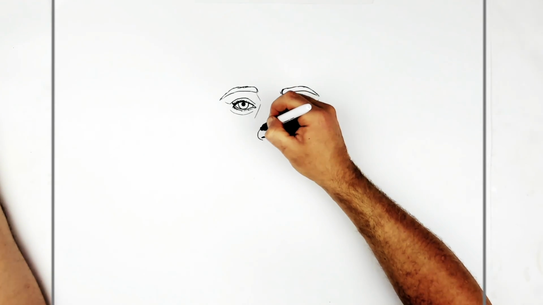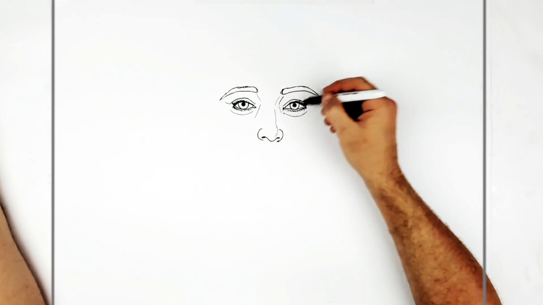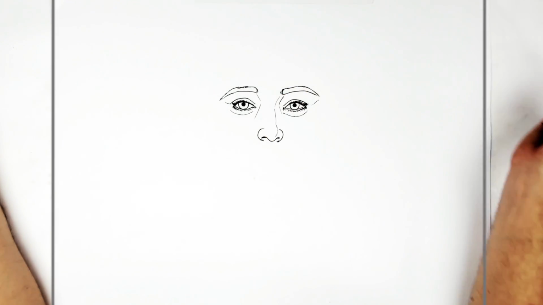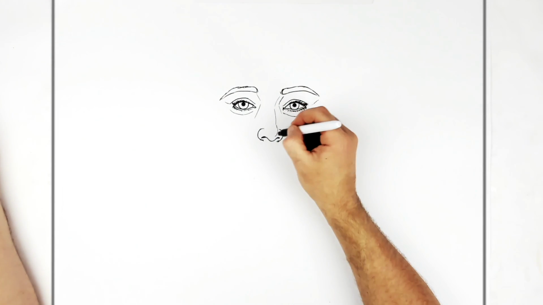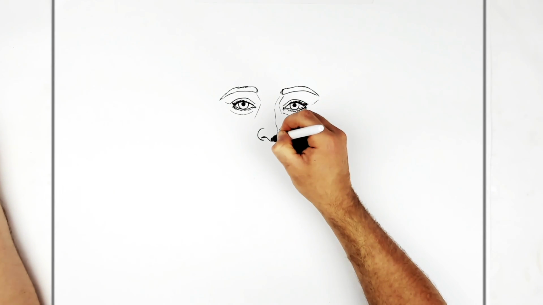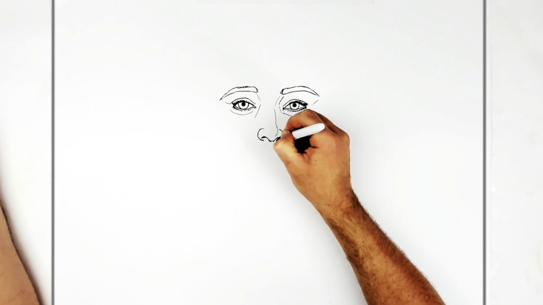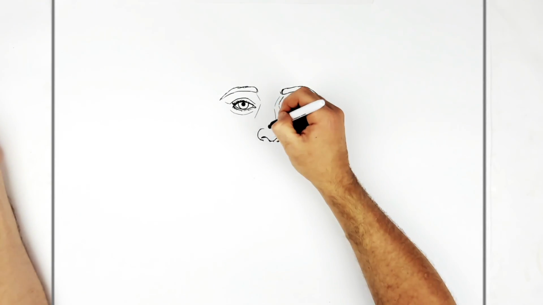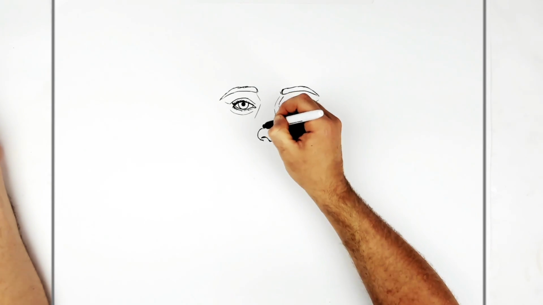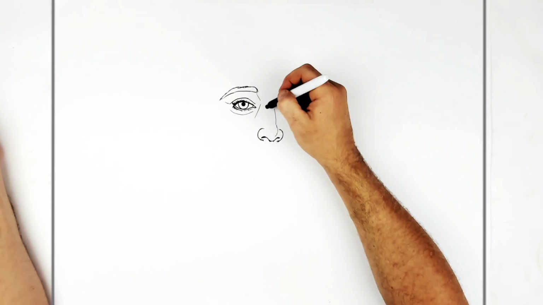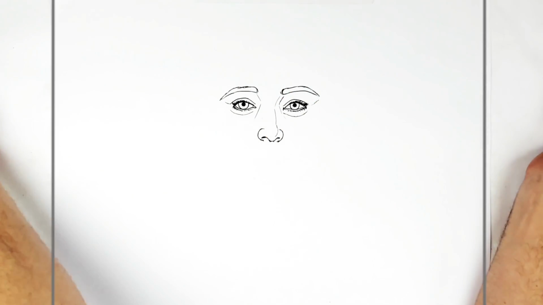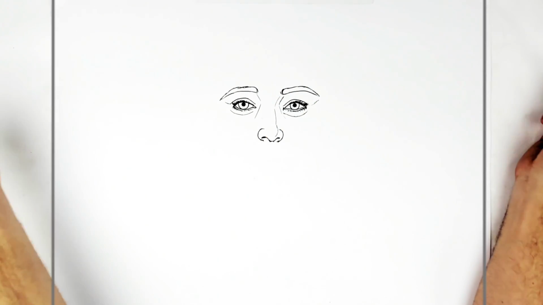So she's got quite a small tip of her nose, right? It's kind of like that, and there's not much more you can draw than that really for her nose. Women tend to have, in video games and things anyway, more softer features, so you don't want to draw much more than that for her nose, I would say.